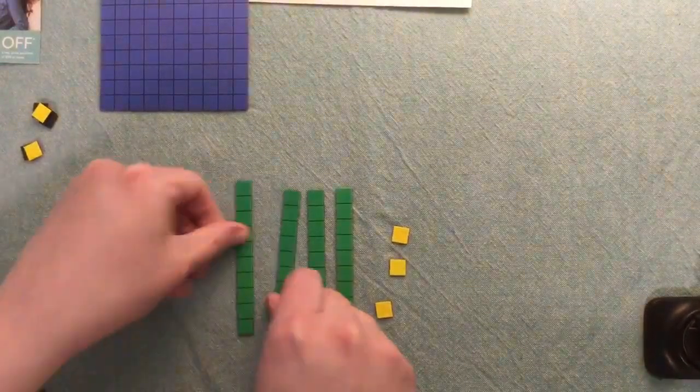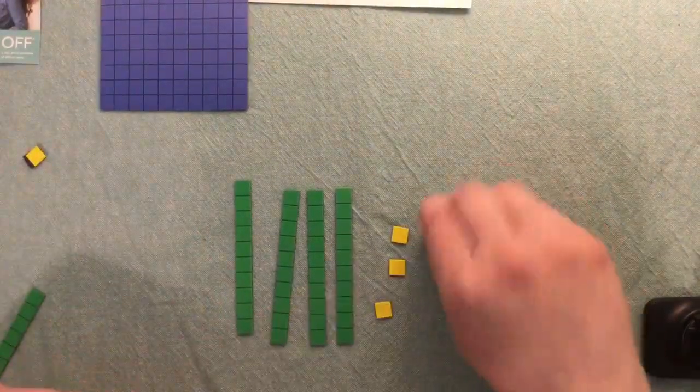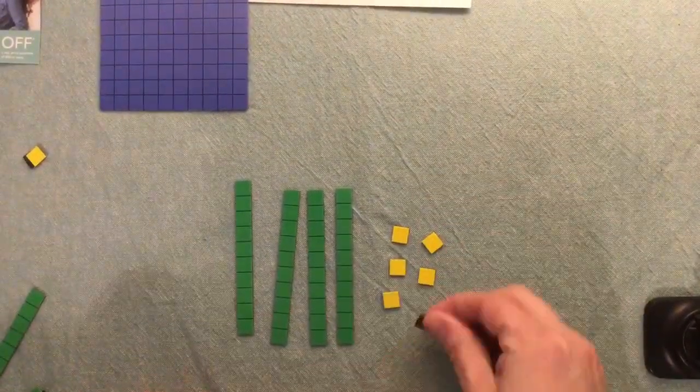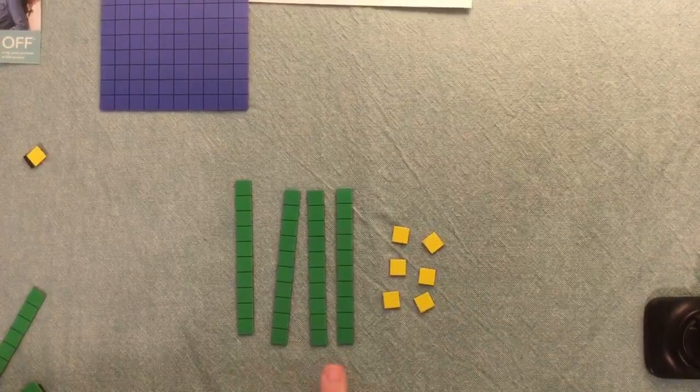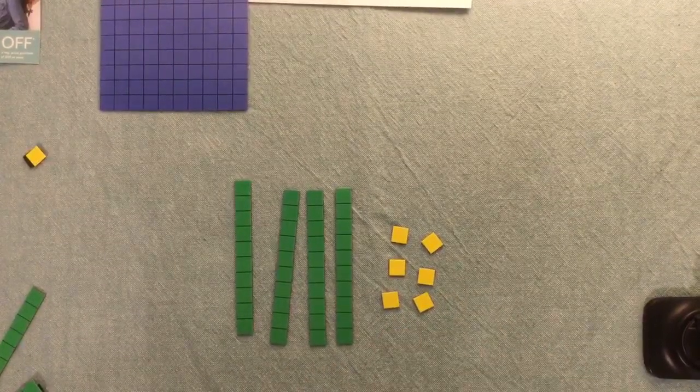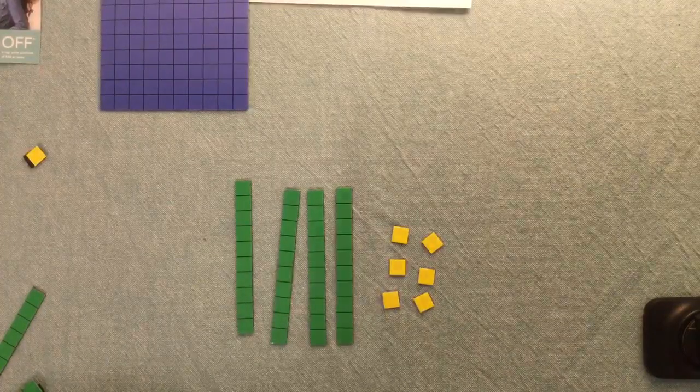Let's try this. Okay, take a minute, count your tens, count your ones, and think of the number, what number you've created.